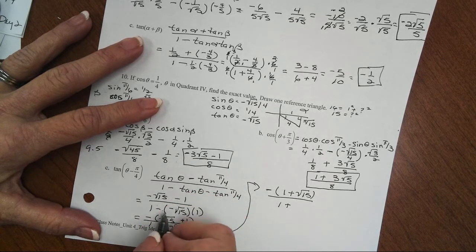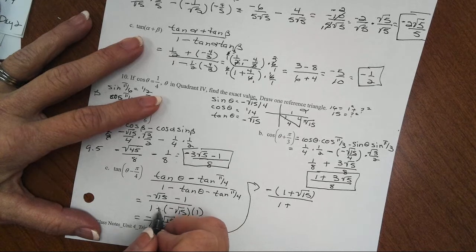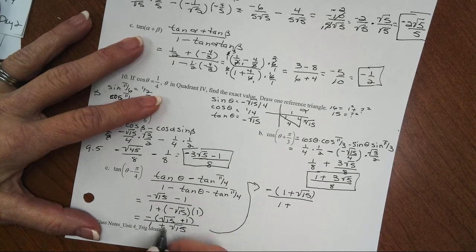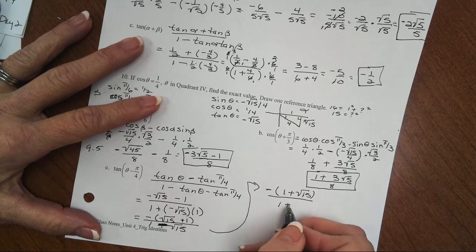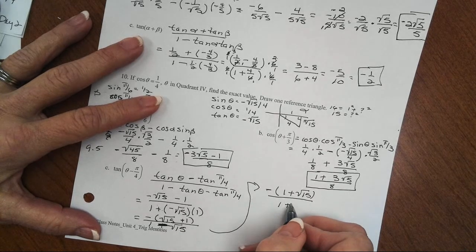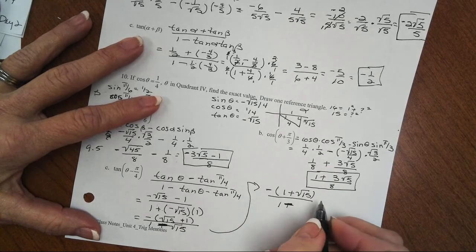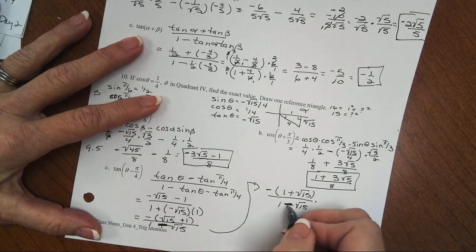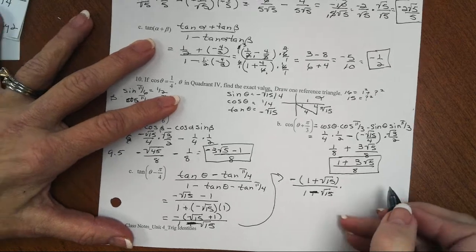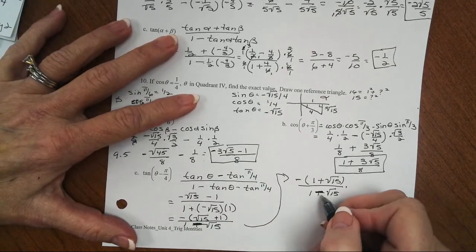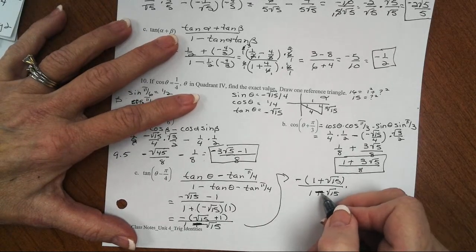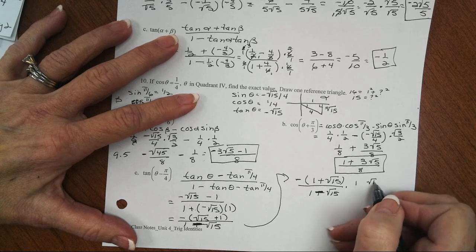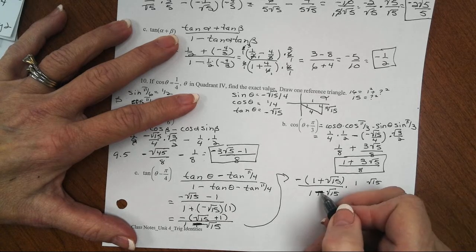This should actually be plus here, so this should be a minus, and this is a minus square root of 15. Okay, now I'm going to rationalize the denominator, there's only one, by multiplying by the conjugate, which is exactly the same numbers, except it's opposite sign.